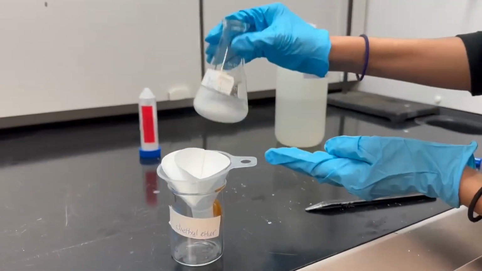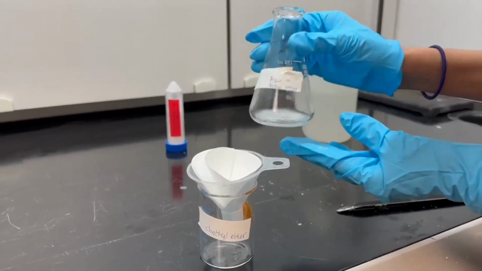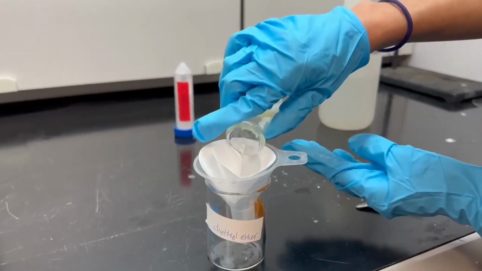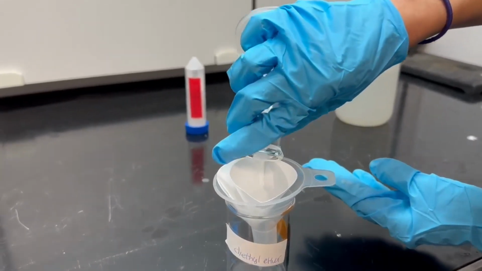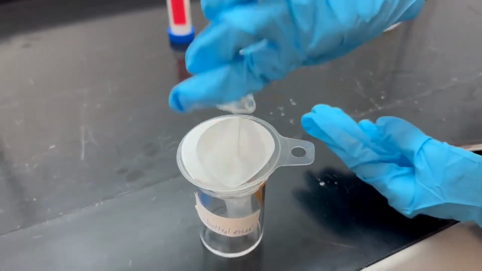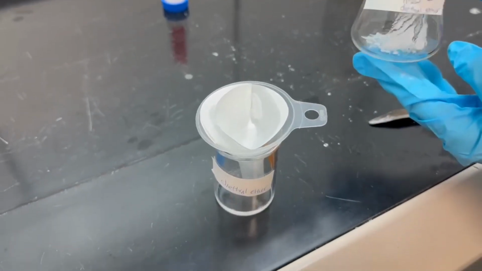Now, our organic layer should filter through into the beaker, leaving our magnesium sulfate and water on top of the filter paper.